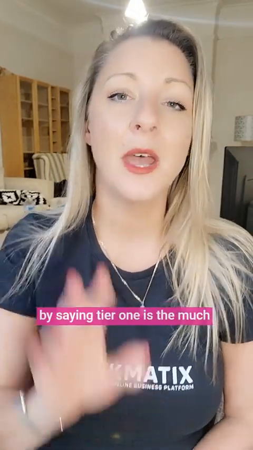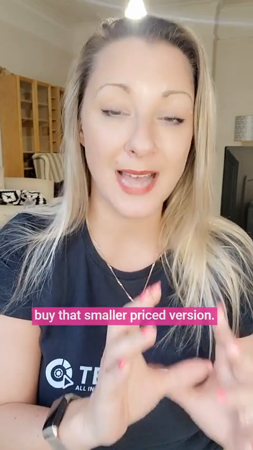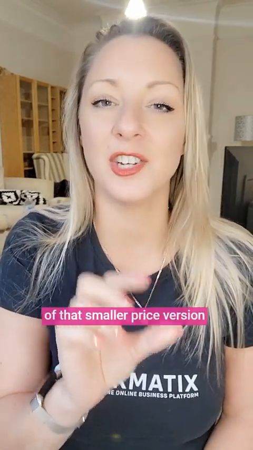And you could even be double smart here and create 2 tiers of that program by saying tier 1 is the much lower price, which is the self-study elements only, and they can just buy that smaller priced version. And then of course at the end of that smaller priced version, upsell the second tier, which would be all of the live training elements as well, where they get to join that live coaching call with you to get the most up-to-date training on whatever it is that you are teaching.